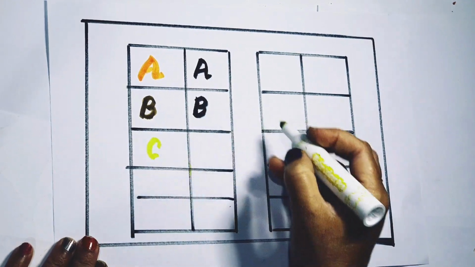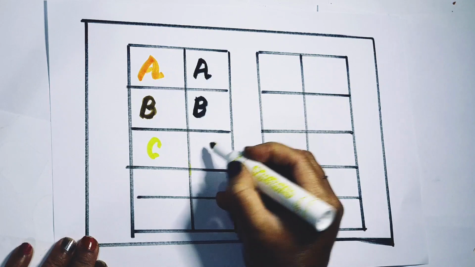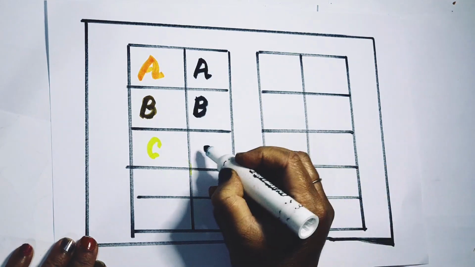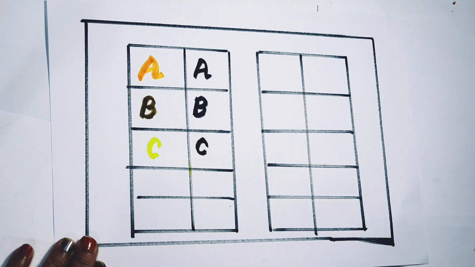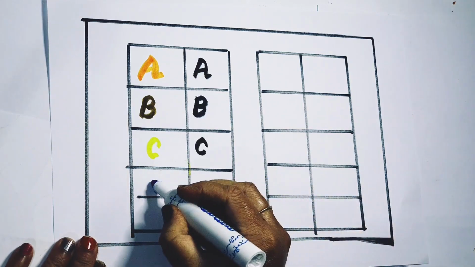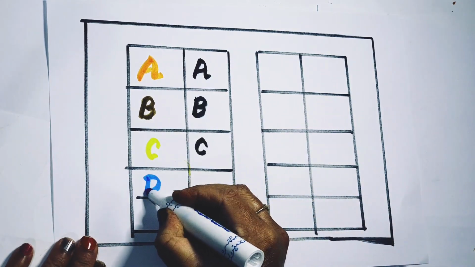C. C for cat. C for cat. C. C for cap. C for cap.